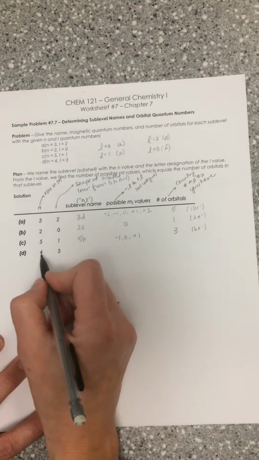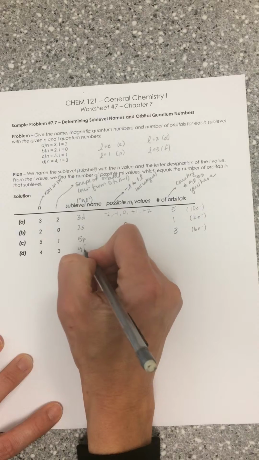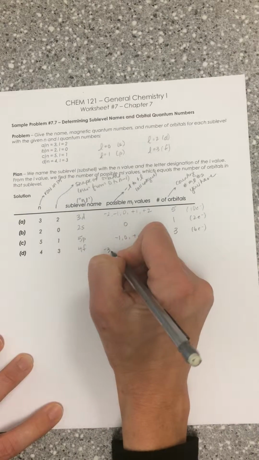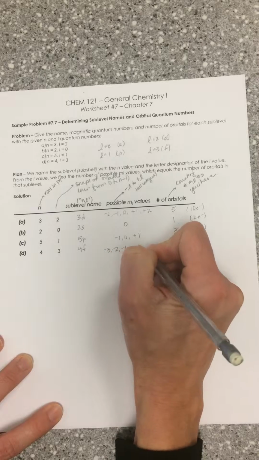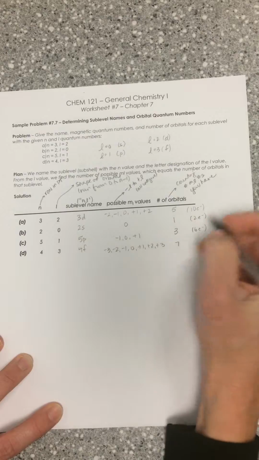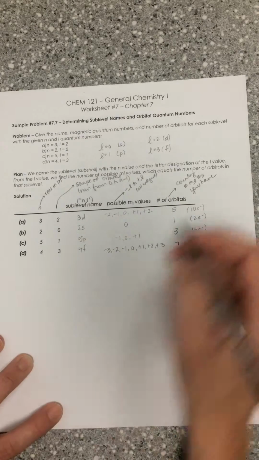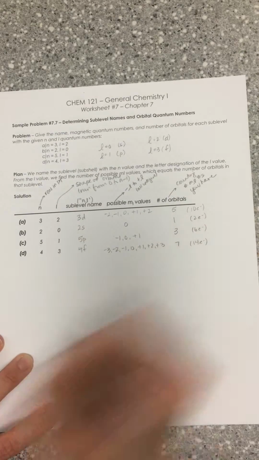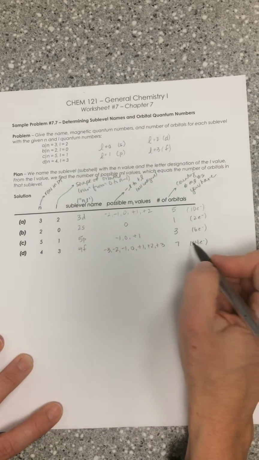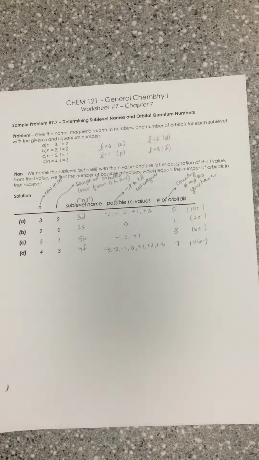Fourth row of the periodic table, now we're talking about f orbitals. The possible values are minus 3, minus 2, minus 1, 0, plus 1, plus 2, and plus 3. That's 7 possible numbers, which correspond to the 7 orbitals, which can hold 14 electrons. So the 4f orbitals, and there are 7 of them, can hold 14 electrons.